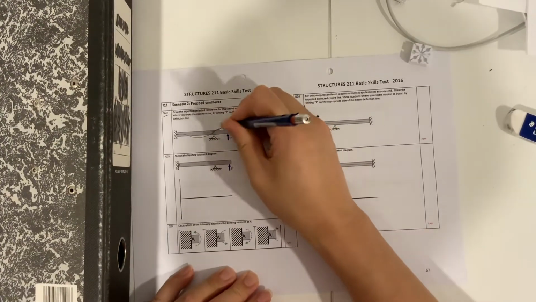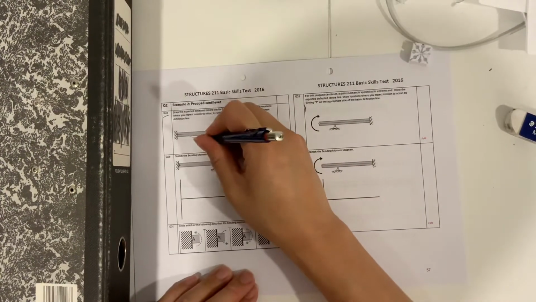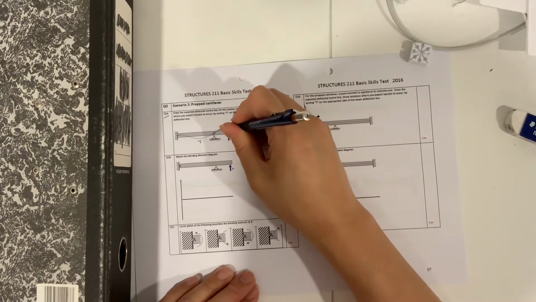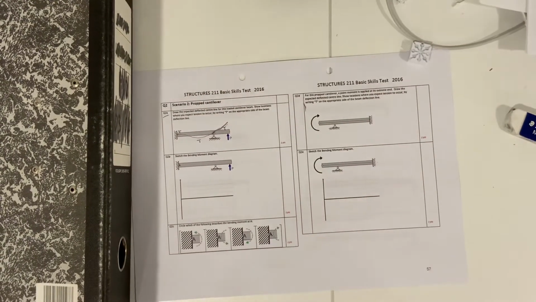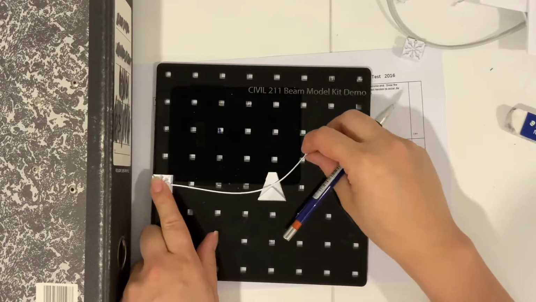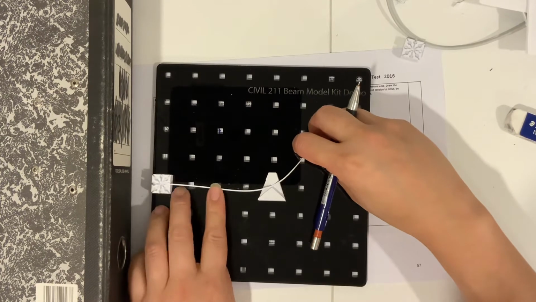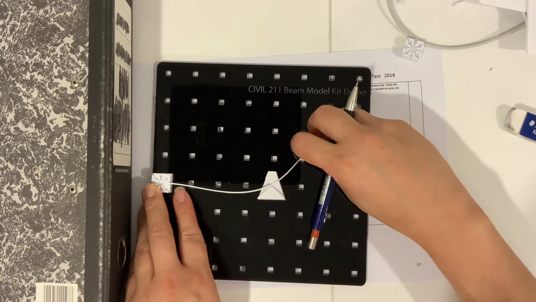So I need to show some curvature in that line there for the deformed shape. So that would be tension, that would be tension there, and then that would be tension there, on that side there. So hopefully with that deformed shape, you can see that there is tension on the top side.